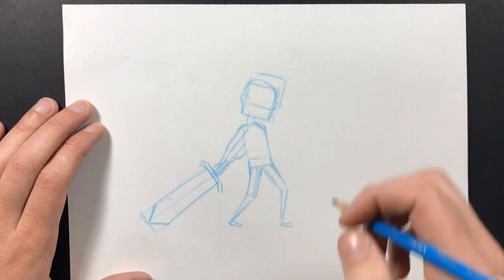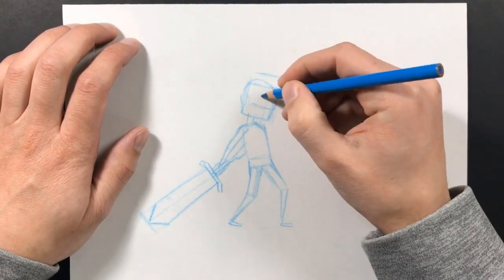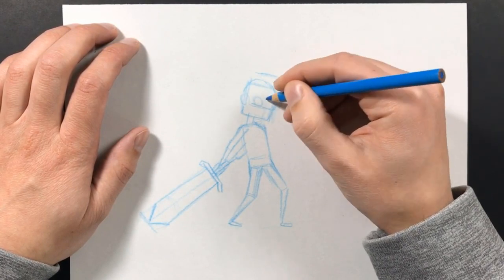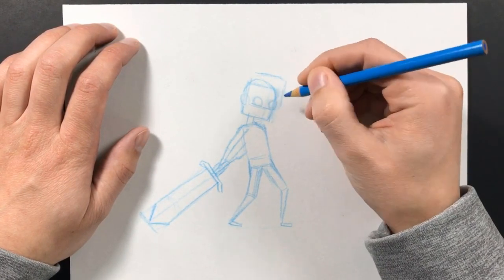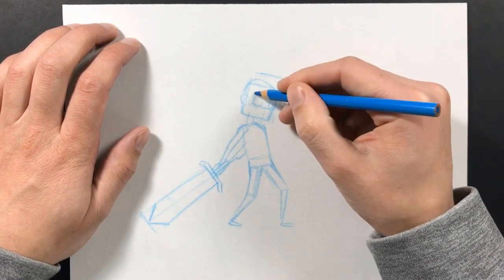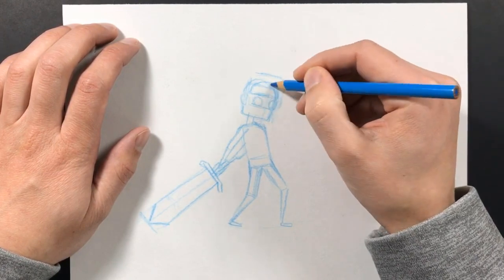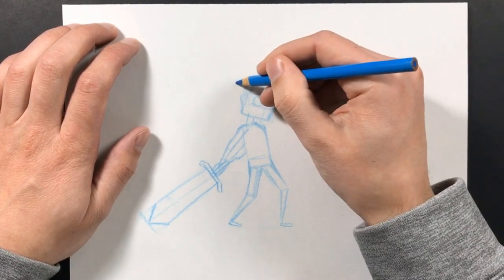Great. Next, let's go ahead and add in a little bit more detail onto the face. So I'm going to add an eye right there and one right there, just very simple shapes. And then I'm going to add in some hair. So I'm going to add in some bangs first. And then I'm going to go ahead and add in some pigtails.